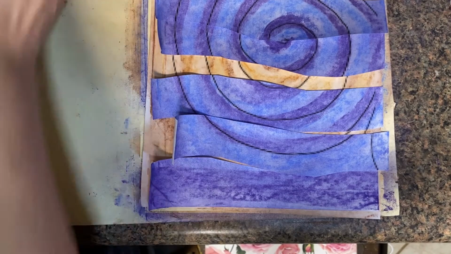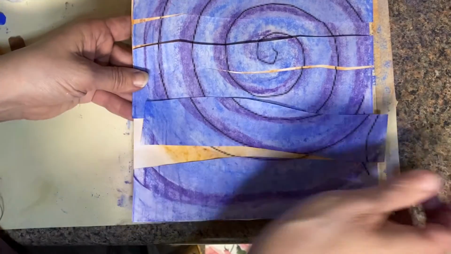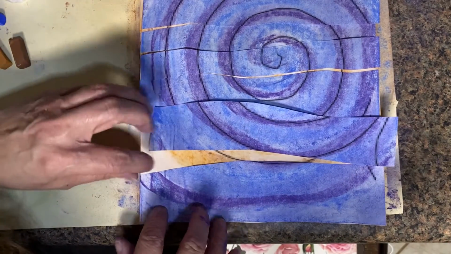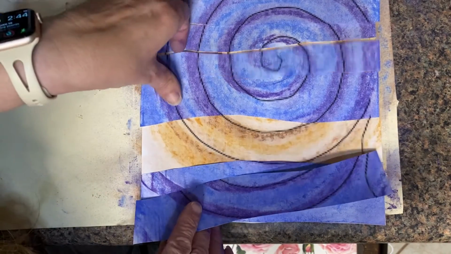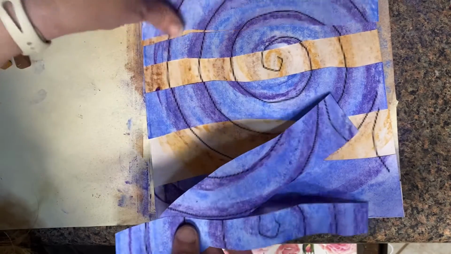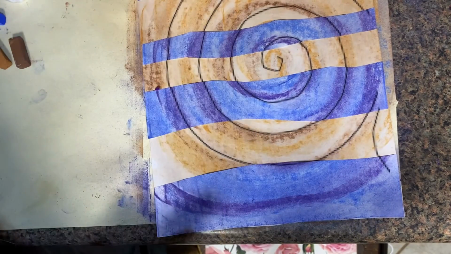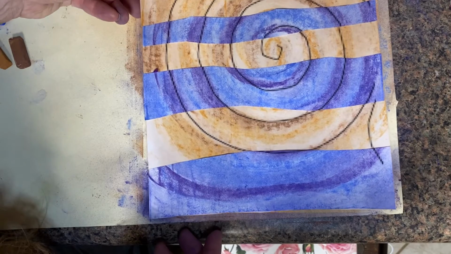Now that's not a very good job of gluing because I've already done it once and I wanted to show it to you here. So I did every other one. So this one I did not glue on, this one I did not glue on, and this one I did not glue on. And so this is our finished product.